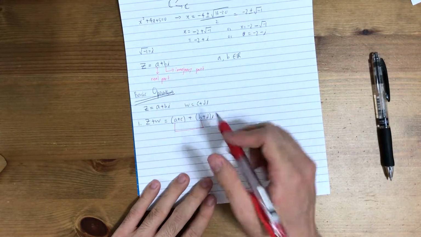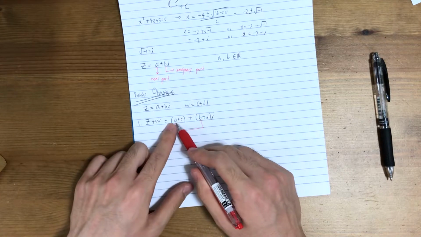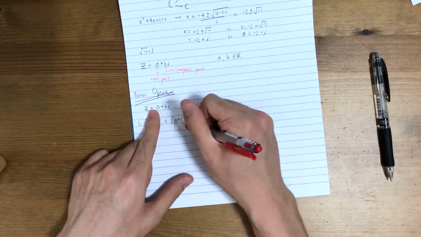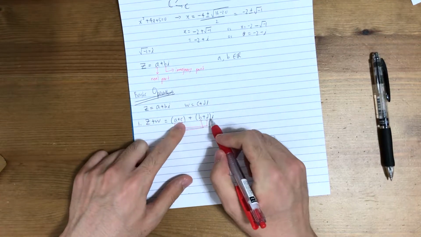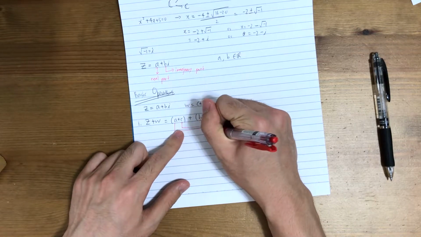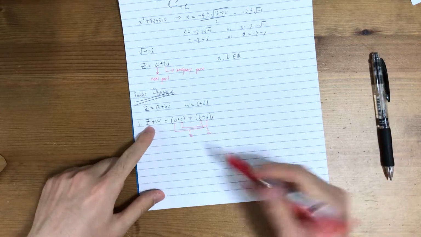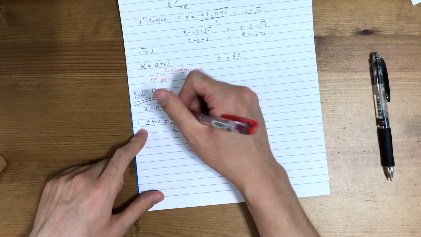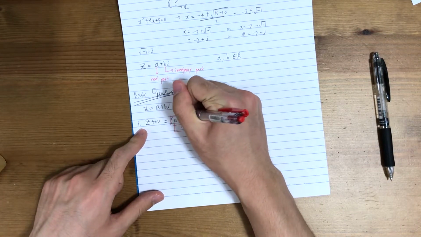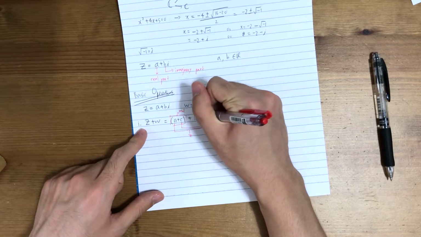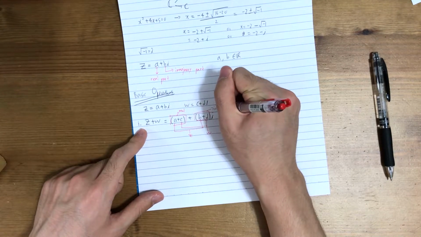That's the real. This a plus bi is from z and this c plus di is from w. So this is w and this is z. And with this new complex number z plus w, this is now the real part and this is the imaginary part.